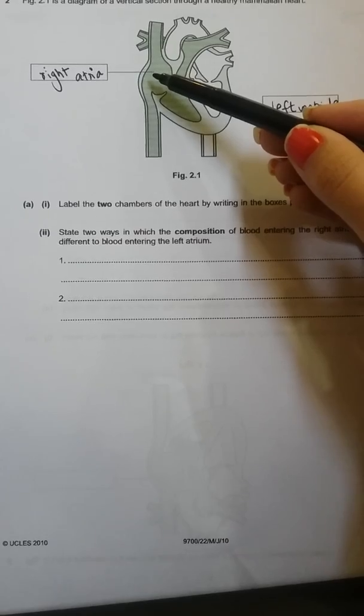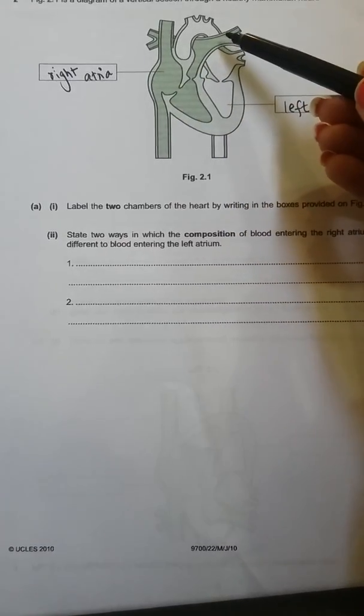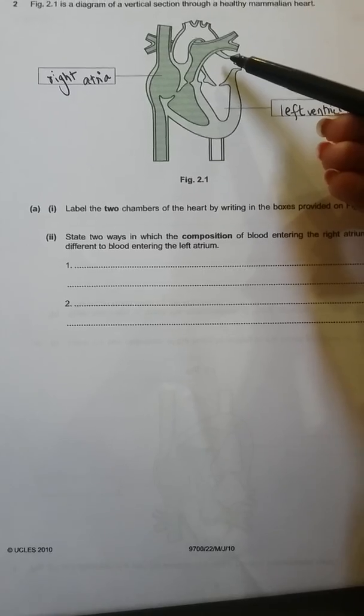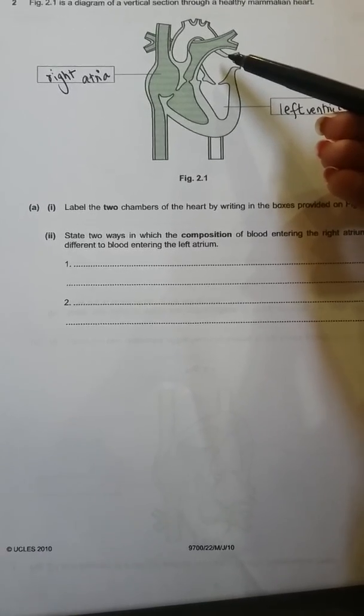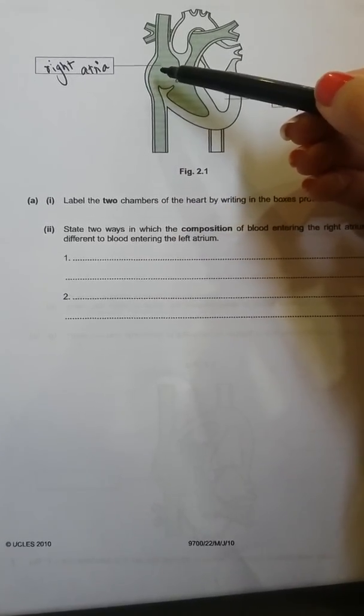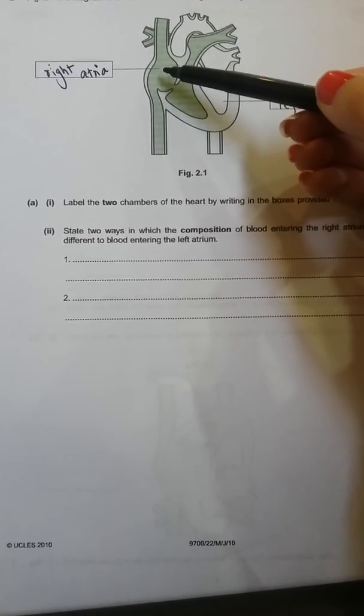So the first difference: the blood in the right atrium has less oxygen, and the blood in the left atrium has more oxygen. This difference in the oxygen concentration is one difference. Now coming to the second difference. Because this is deoxygenated blood, the blood in the right atria has more carbon dioxide.